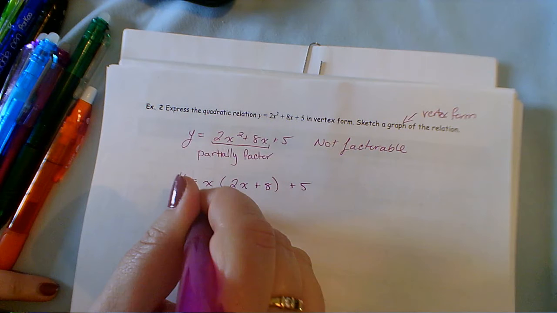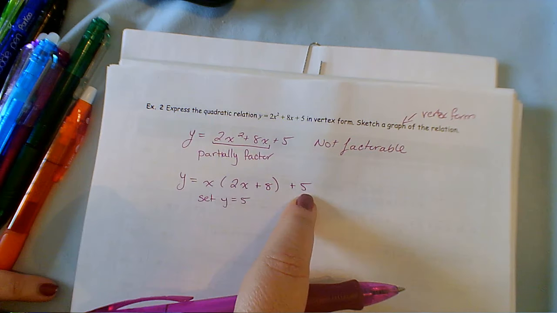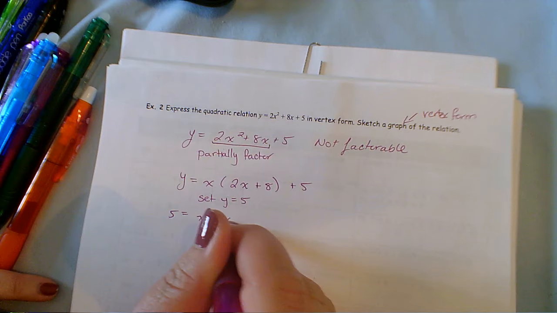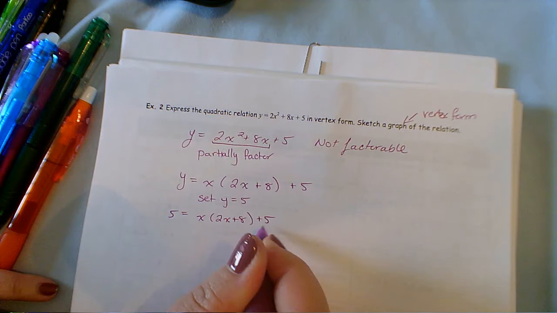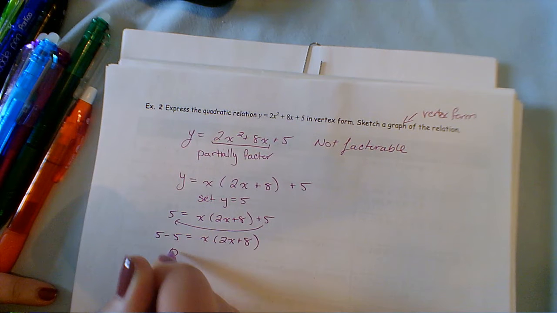Set y to equal 5. So 5 goes on this side. And again, I'm showing all the little baby steps. Bring the 5 to the other side. And this is how you get 5 minus 5, and this is how you get 0.